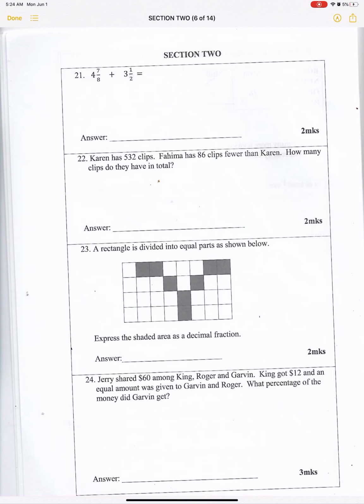For number 20, I'm seeing here, the table below shows the number of books read by 5 boys. How many more books does Joe need to read to equal the number of books read by Cain? Cain read 21, Joe read 9, so 21 take away 9, 12. 9, 10, 11, 12. Right. So the answer for number 20, 12. Simple subtraction.